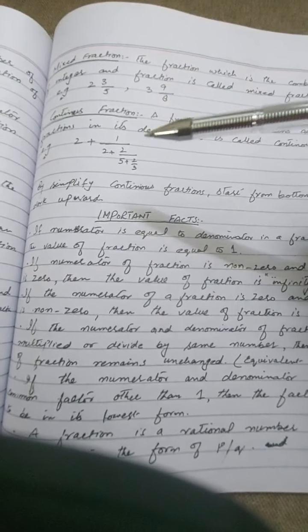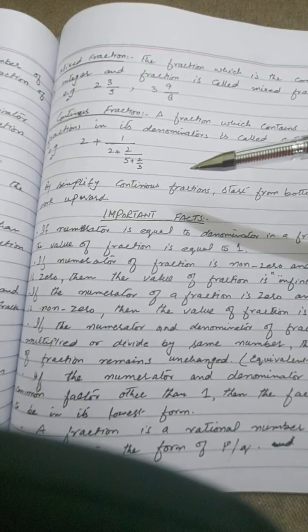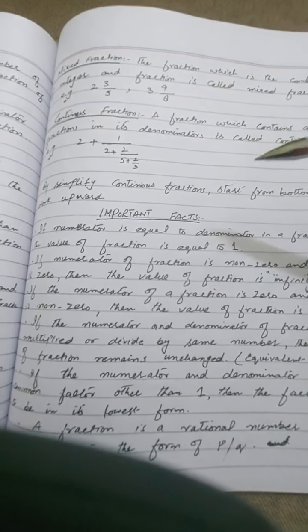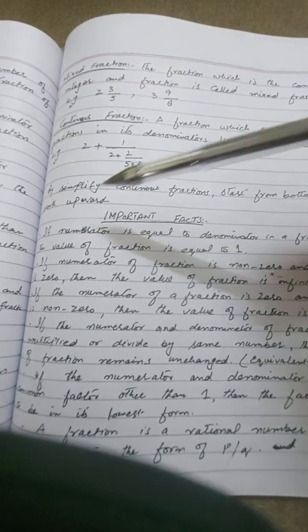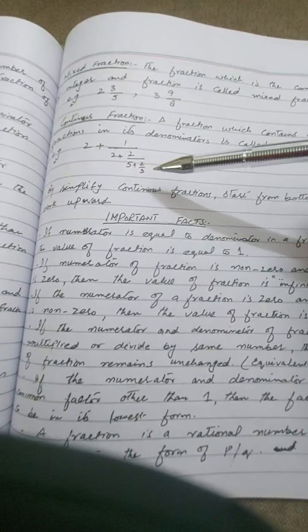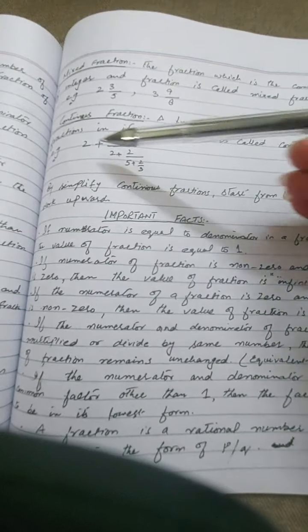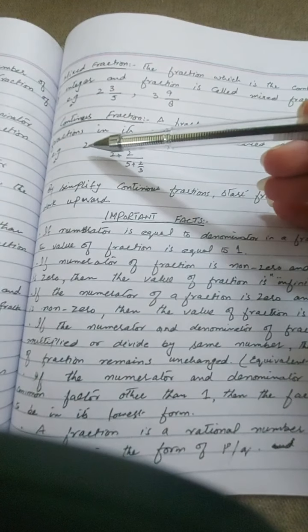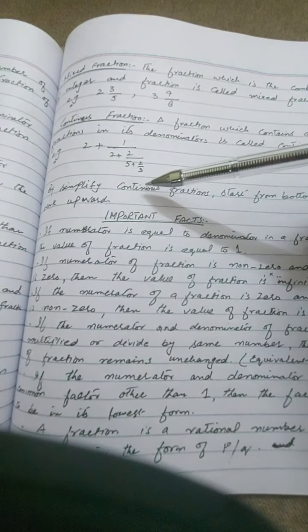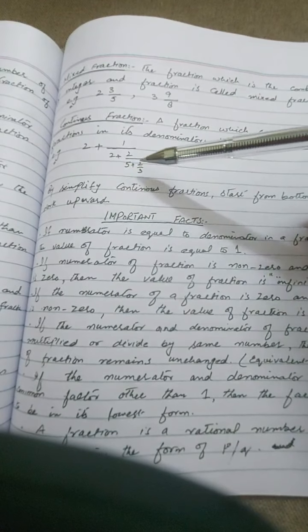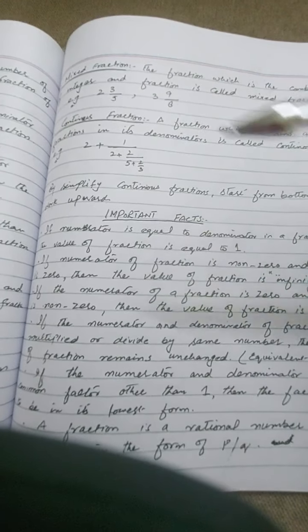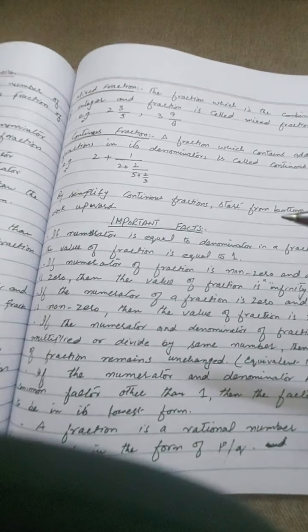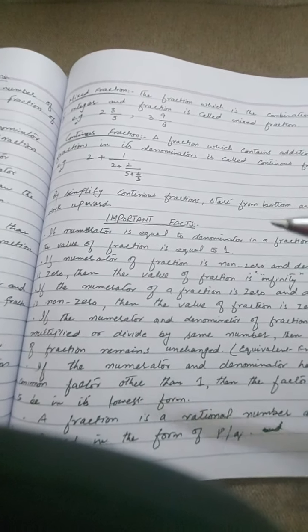And when we simplify the continuous fraction, we need to see that it will start from the bottom and work upward. Like we will start to solve it from here, not from here, and we will end it till here too. So we will start solving the question from this part. Okay, there are a few important facts, so I thought that I would share them with you.